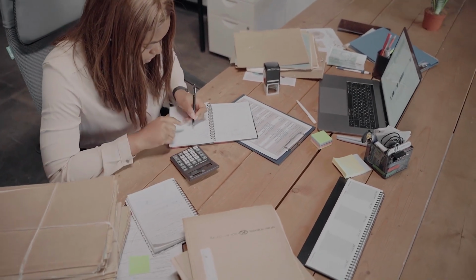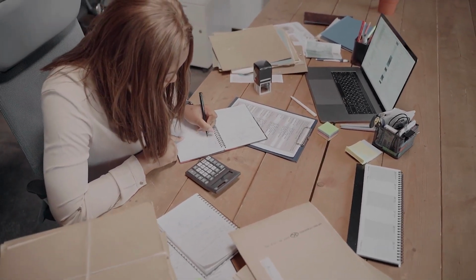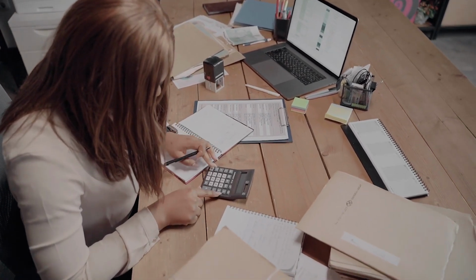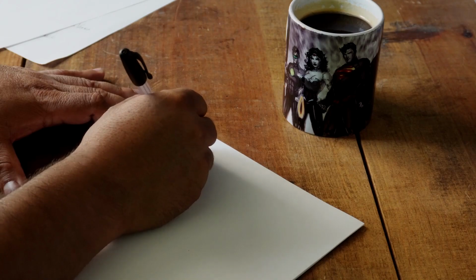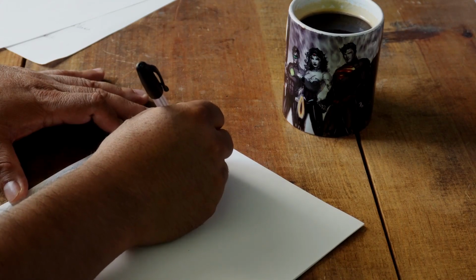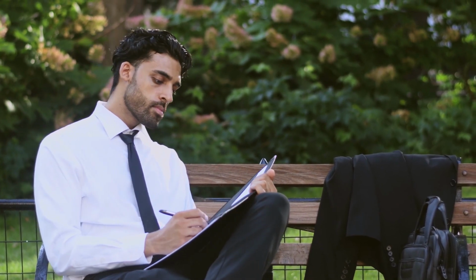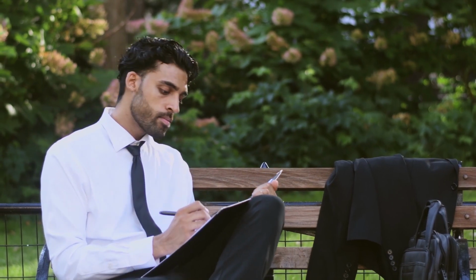So first, collect your bank and credit card statements, bills, and any other financial information you need. Then, make a list of all your sources of income and all your expenses. With that done, categorize your expenses into different categories such as housing, transportation, and so on.